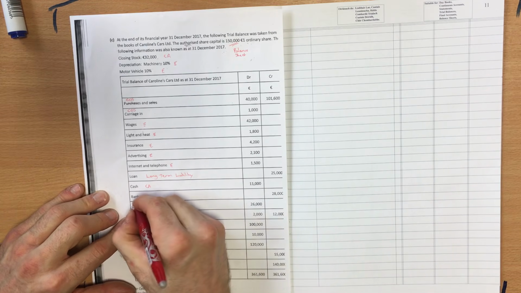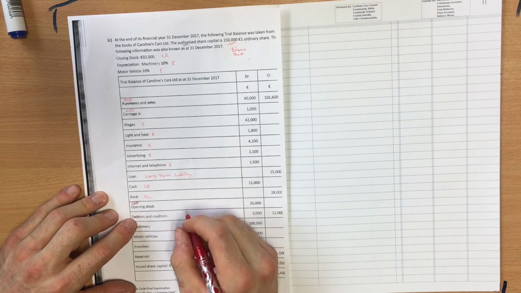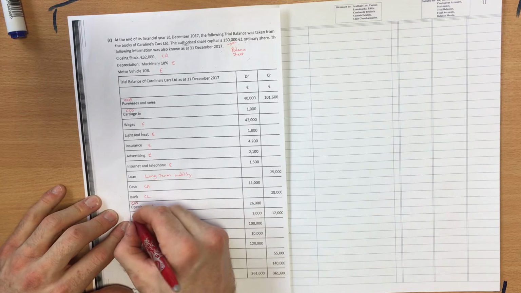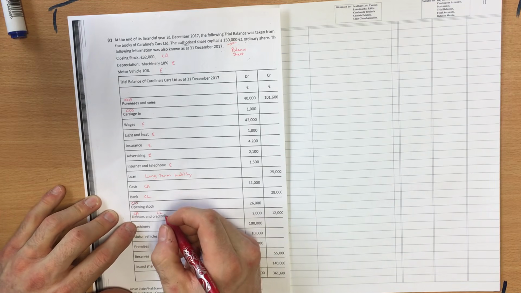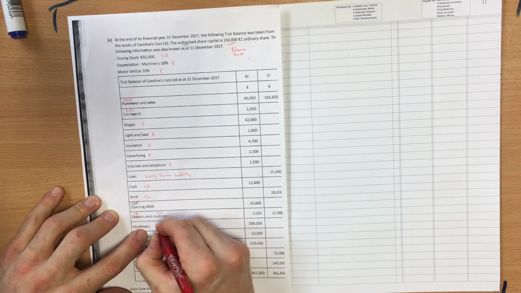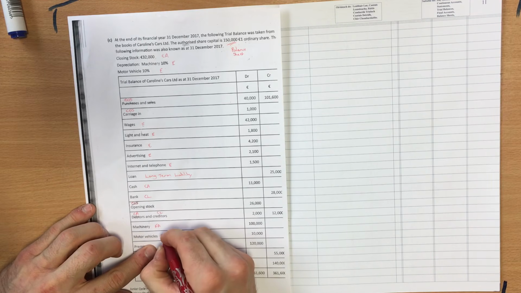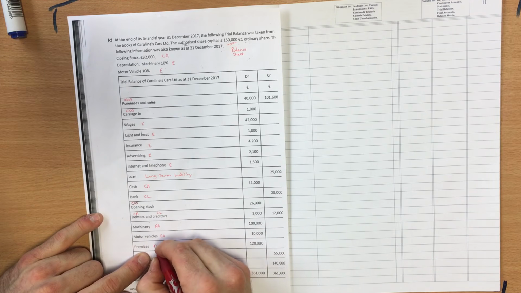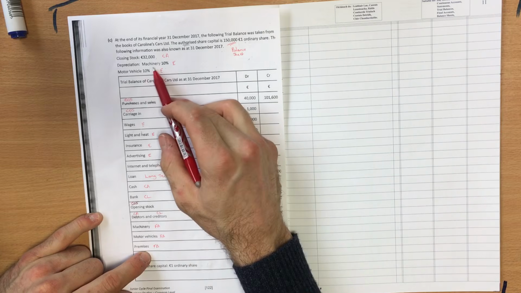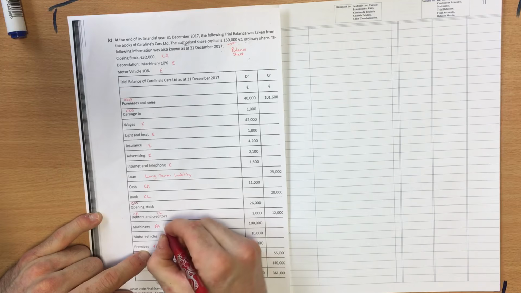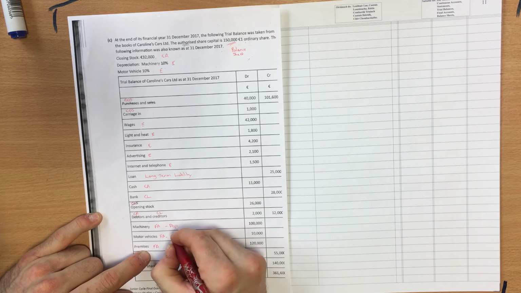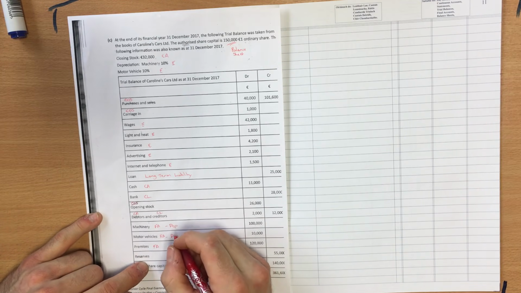Opening stock is going to be in our cost of sales section. Debtors are a current asset, creditors current liability. Machinery, we know, are fixed asset, motor vehicles a fixed asset, and premises a fixed asset. Now we can see earlier from this question that our machinery and motor vehicles are going to depreciate. So I'm just going to put a little note here to remind me to depreciate.